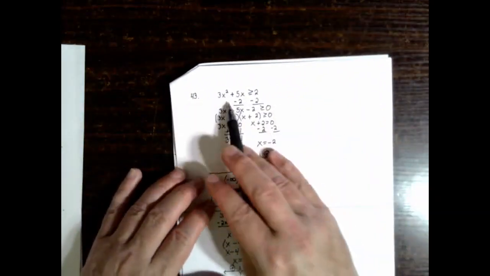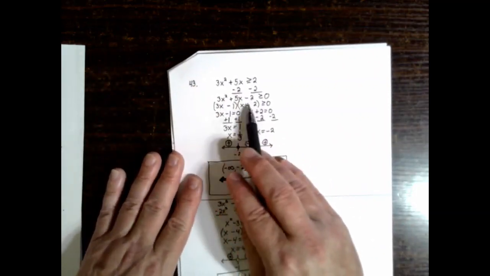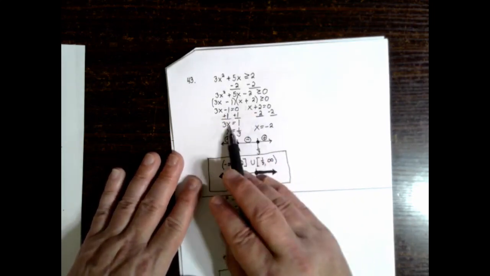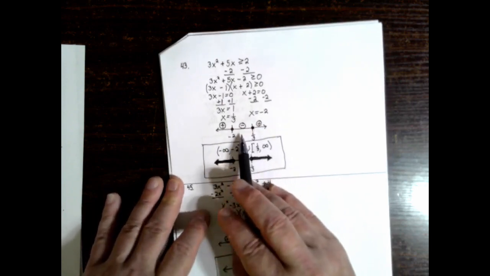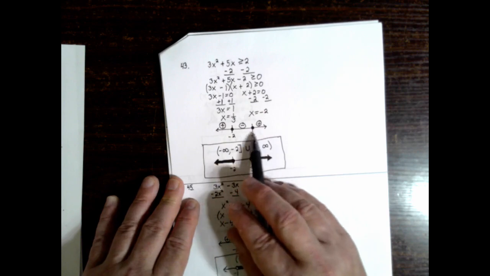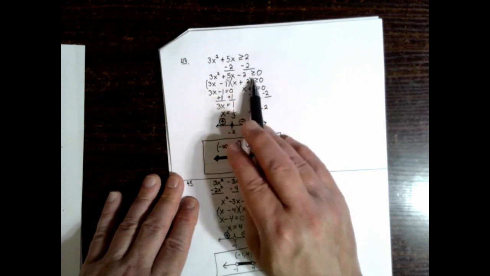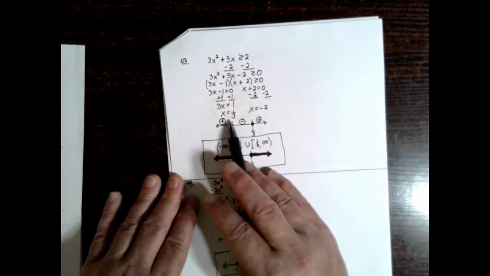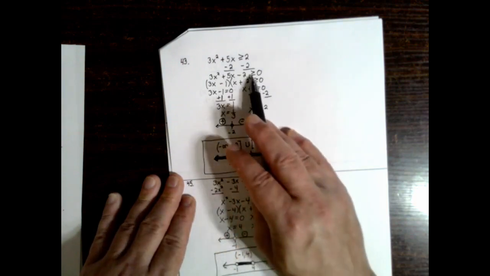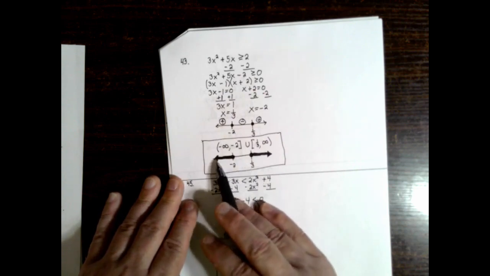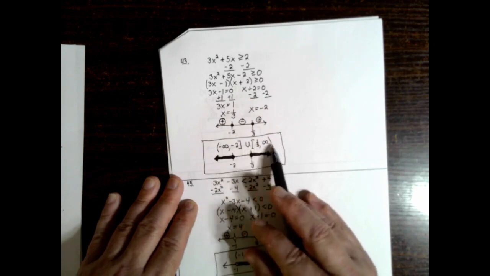43. Okay, it's not set to 0 yet, so you got to subtract 2. Now it is. Factor it. We do. Set each one equal to 0, and you get your two numbers, 1/3 and negative 2. Helps you divide up your number line. And now I check a region in each one of these spots, and I get my signs. Now what do I want? I want greater than 0. So I want the positives. I want the first and third regions. And I also want the endpoints because we have equal to 0 as well. So minus infinity to minus 2 bracket, union, bracket 1/3 to infinity.